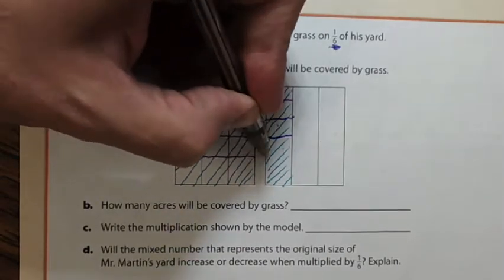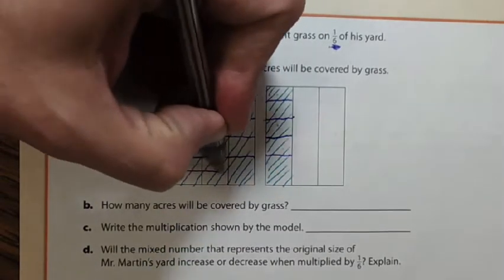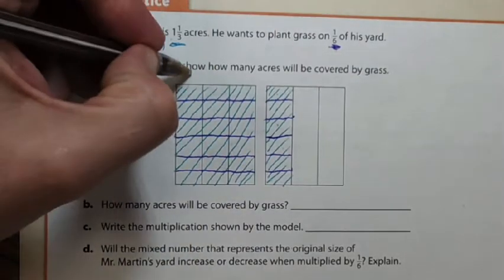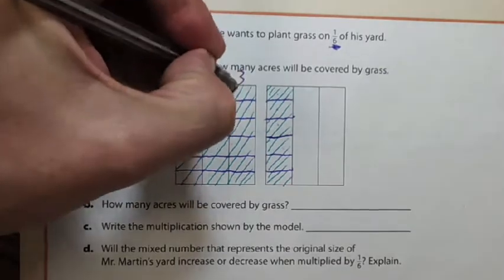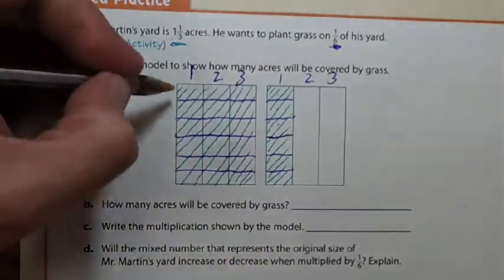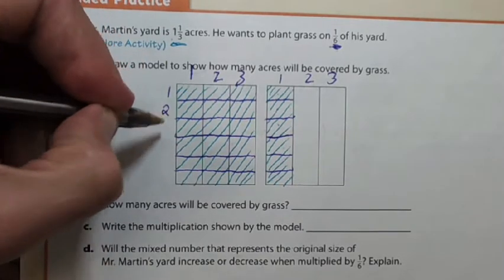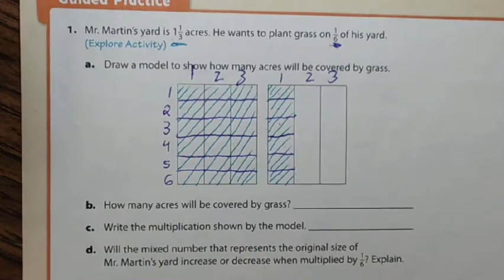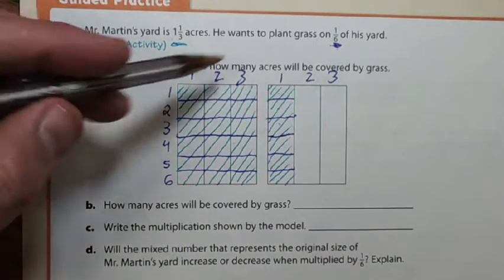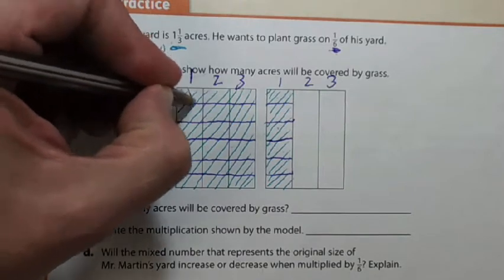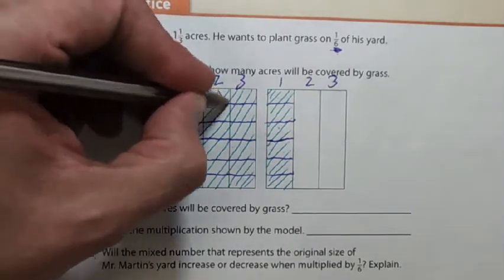So I'm going to make that. And I've got 6 now. So this is 1, 2, 3. 1, 2, 3. Those are thirds. This is 1, 2, 3, 4, 5, 6. So this is 6. Alright. And it's 1/6. So I only have to shade in 1/6 of that.